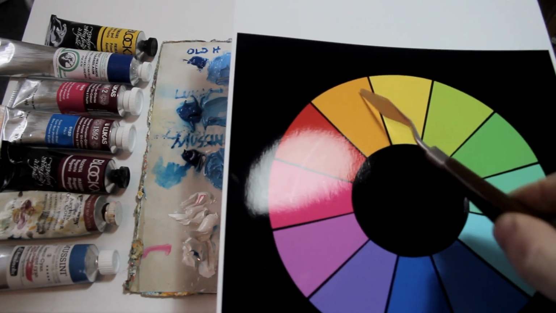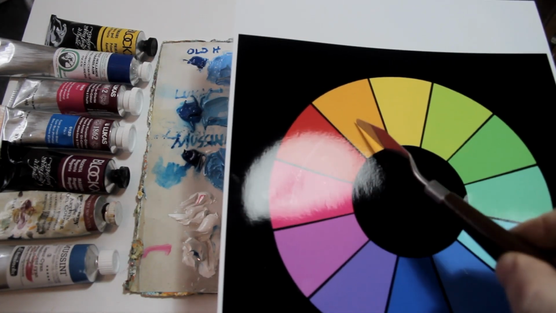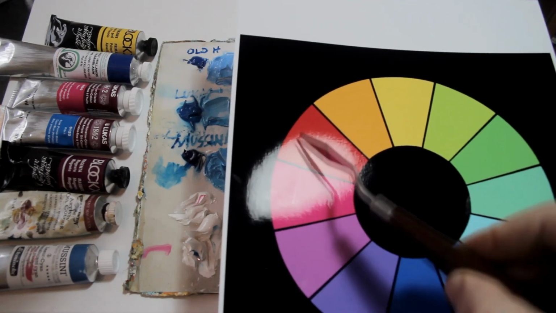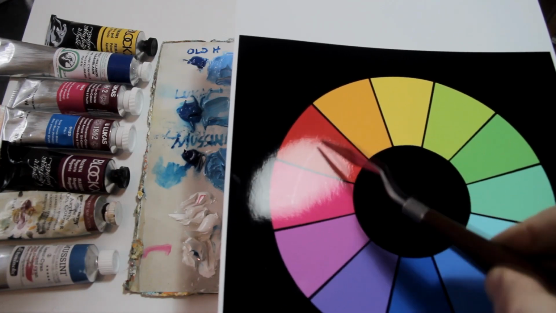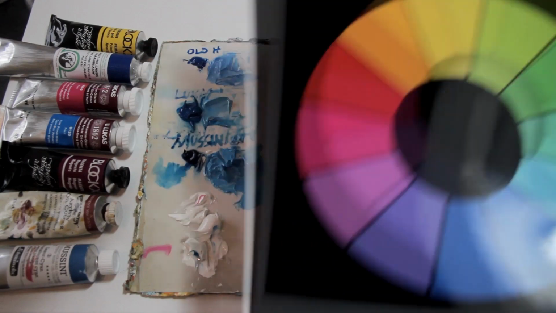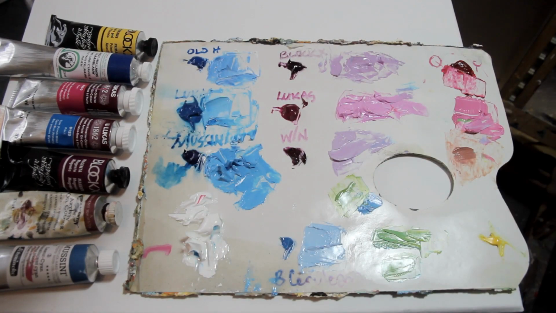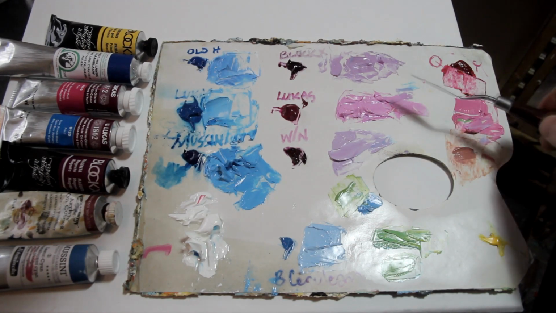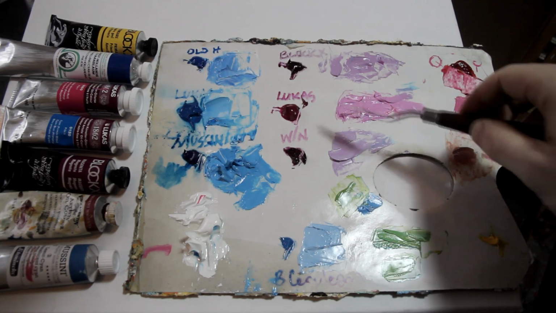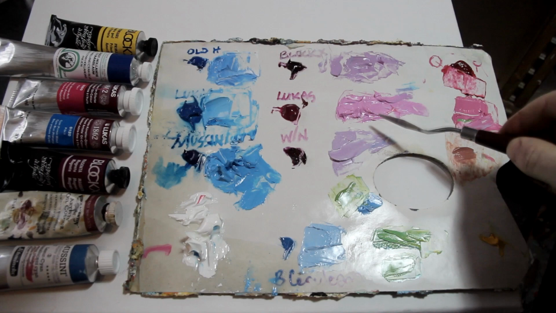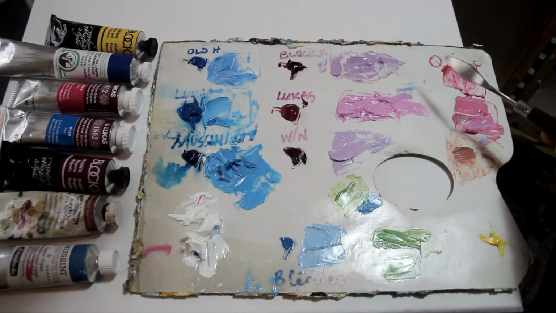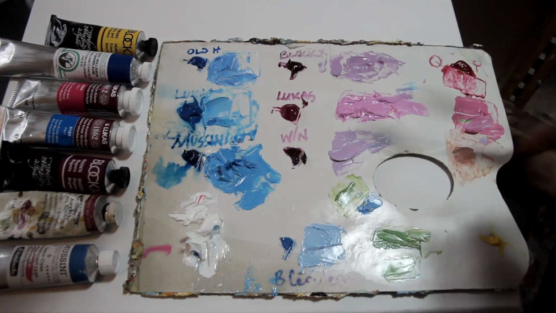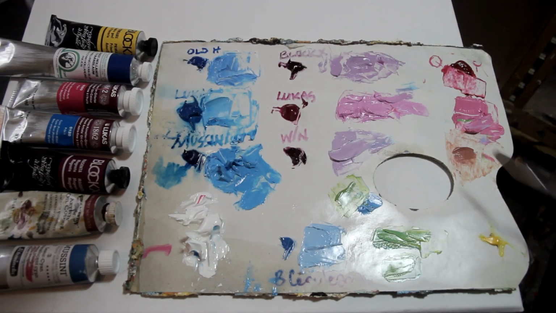Cadmium yellow tends to sit on the red side, and cadmium red sits right next to it, so you're getting a limited range there. If we start to mix a skin tone using the primaries, we're able to mix a much greater range using less paint, meaning we're less likely to overmix the paints using too many paints.